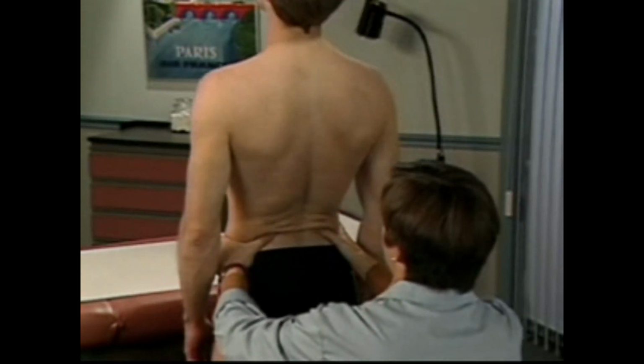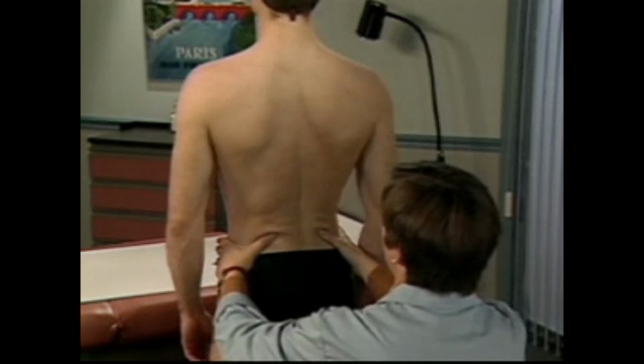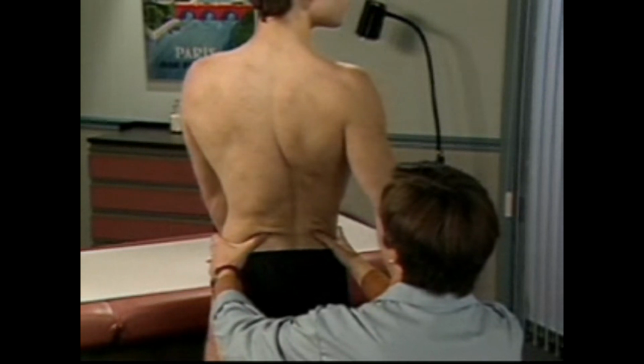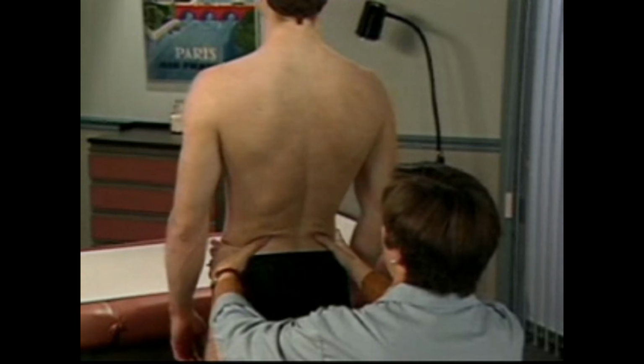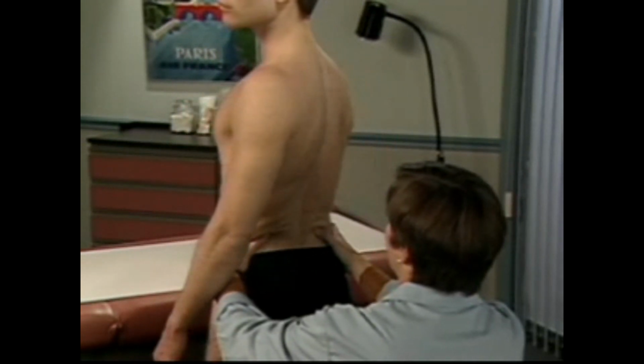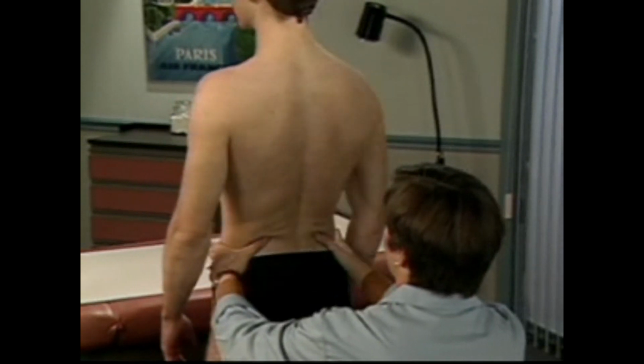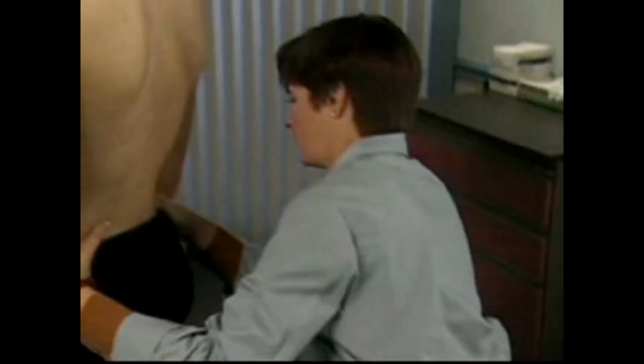Fine. And to assess rotation, have him twist his shoulders slightly to the right and to the left. These movements should be symmetrical and done with ease.